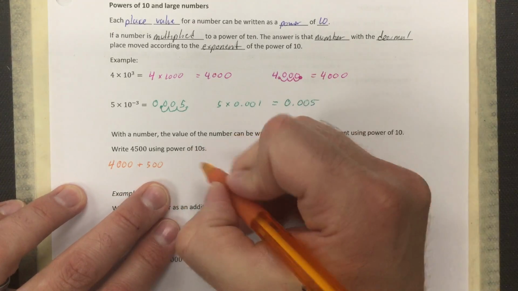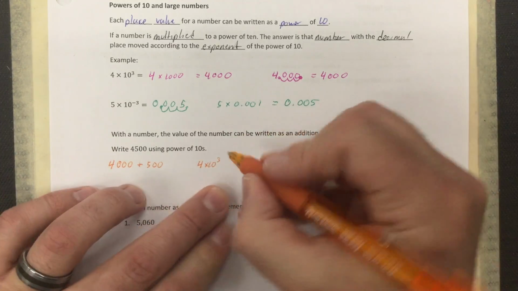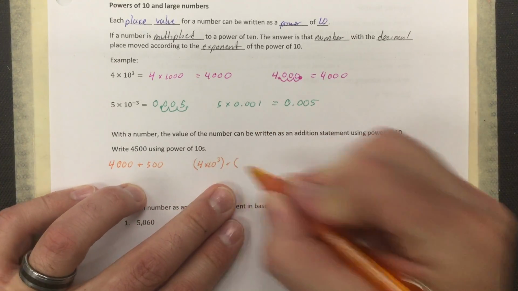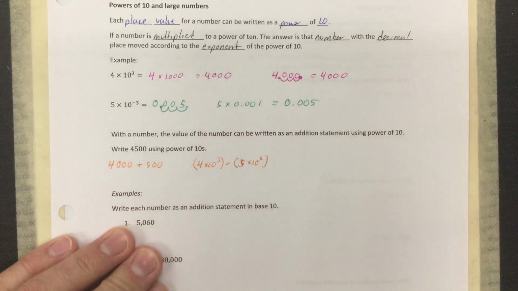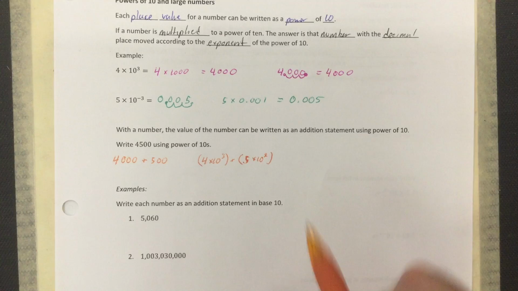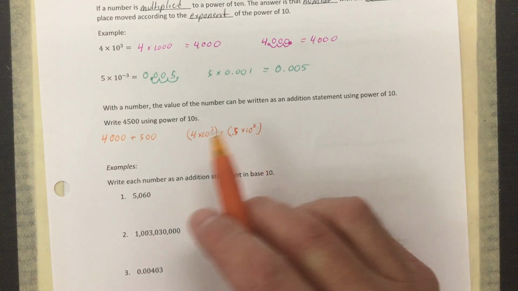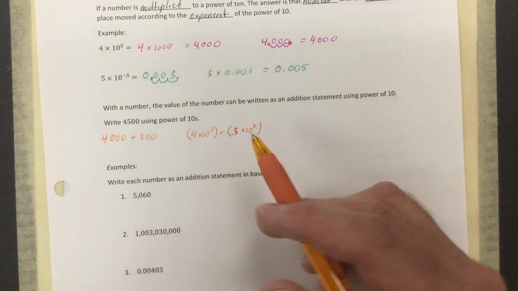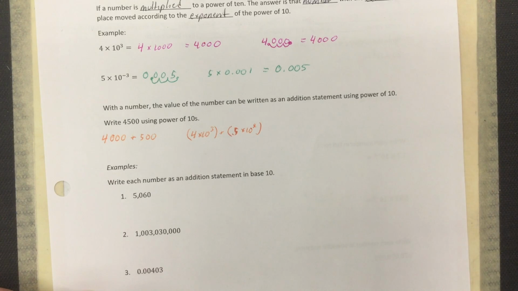We can write them both out in powers of 10. So this is 4 times 10 to the power of 3, because there are 3 zeros, plus, and I'm just going to put this into brackets, 5 times 10 to the power of 2, because there are 2 zeros. And so this is writing it out in something called base 10. Now this might seem a little bit exaggerated or a little bit long compared to what you could have just written out as 4,500, but we're going to come into how this really affects and how this deals with scientific notation and writing out really big numbers in the very near future, on the next page.